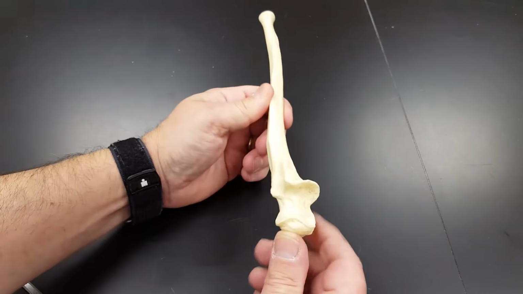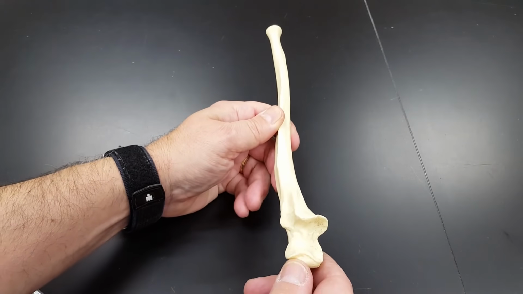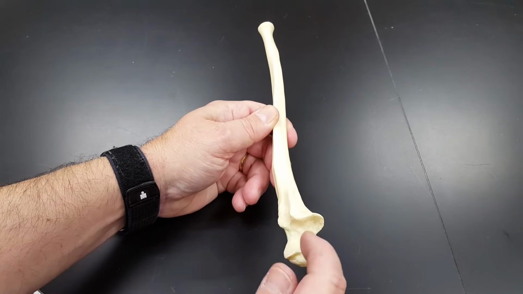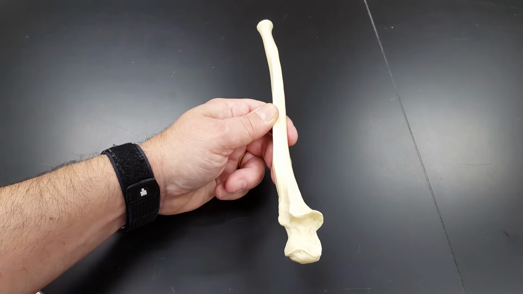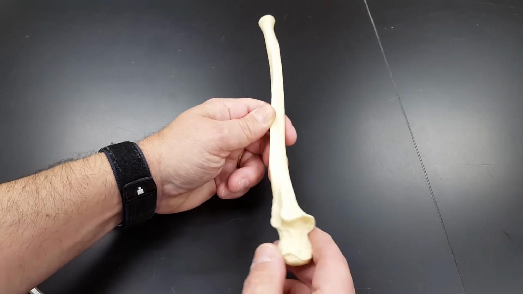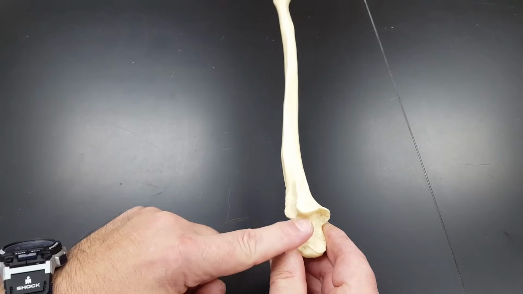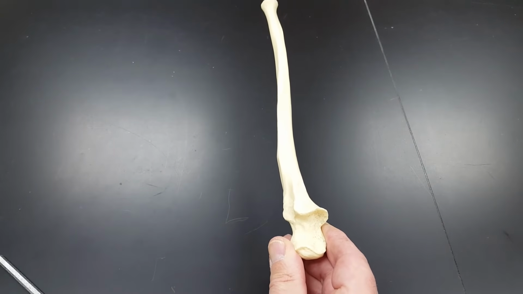I'll do one more with you. What's this one? Radial notch, trochlear notch, left ulna. It really is as simple as that. But you have to see it in this view, and you have to find that radial notch, everyone.